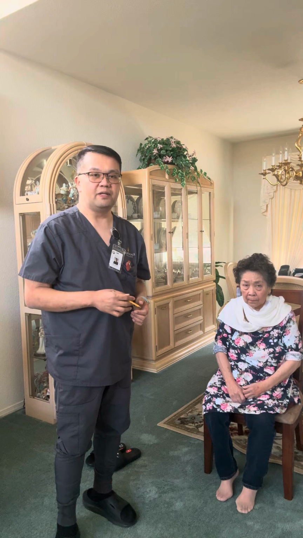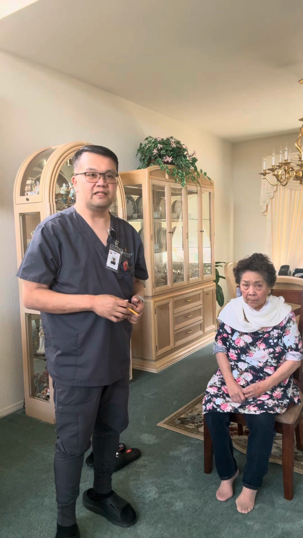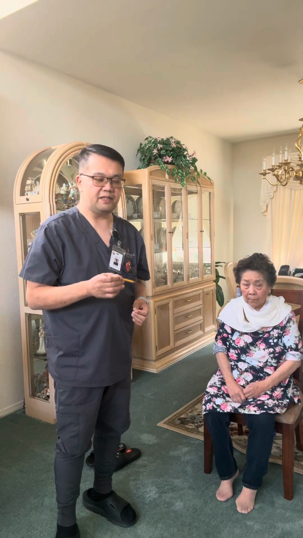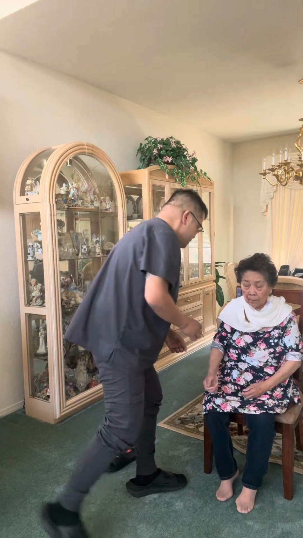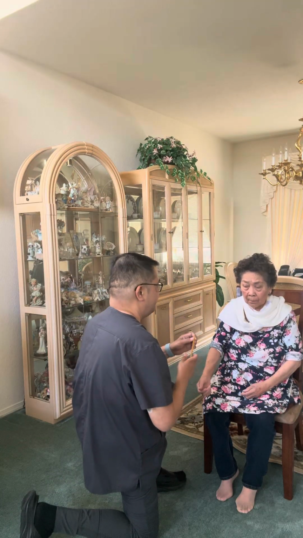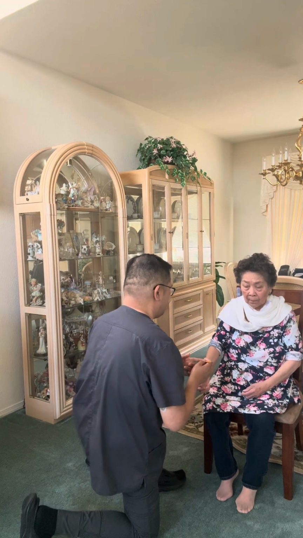So one of the ways we'll be doing it, the first thing we're going to do is the sensory response to superficial touch and pain. And for that assessment, we'll be using a pencil. So I have a pointy end and a dull end, which is the eraser.